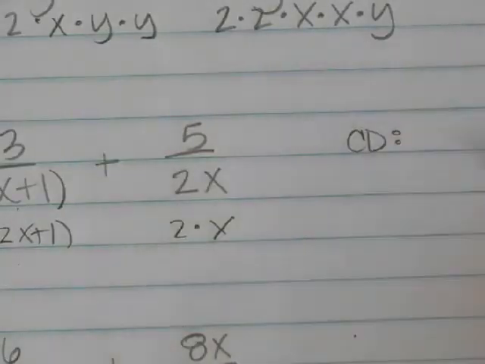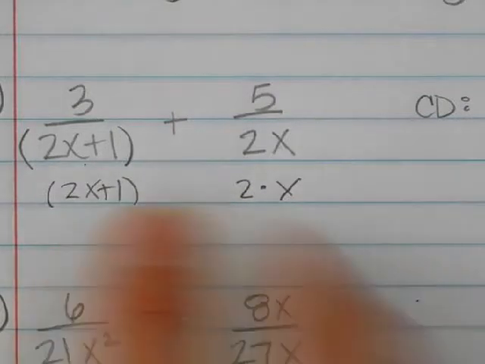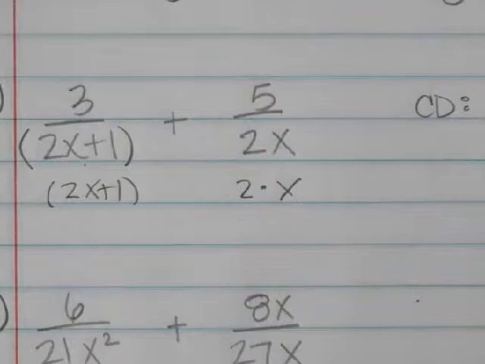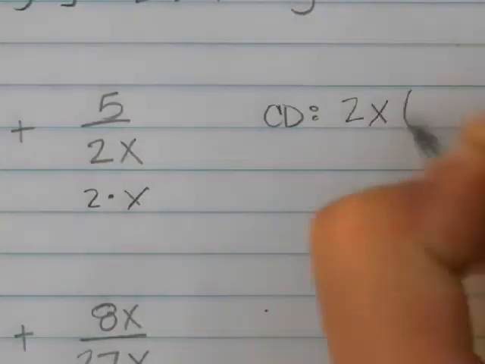Yeah, so our common denominator, we got 3 different factors here. So we need a 2, we need an x, we need a 2x plus 1. They're all different factors. They look similar, but they're not.